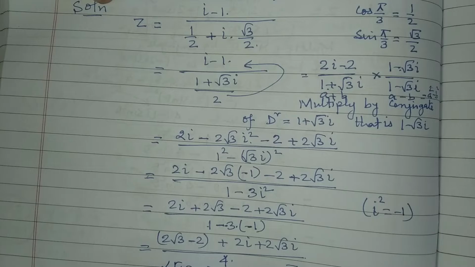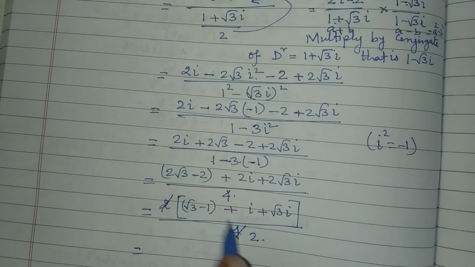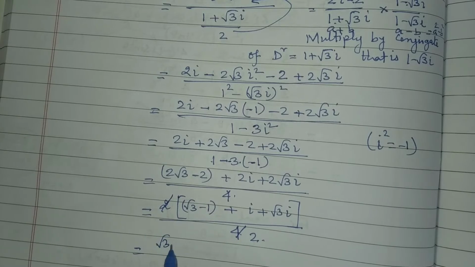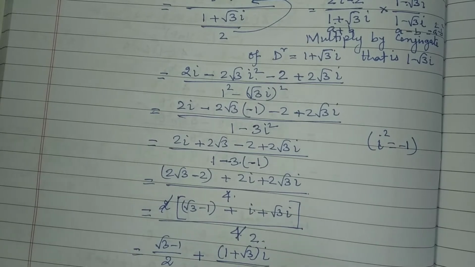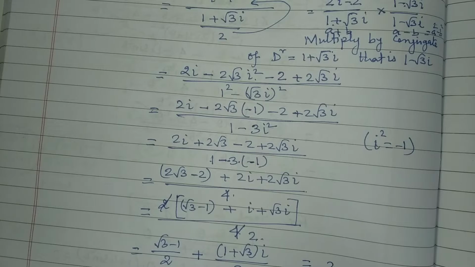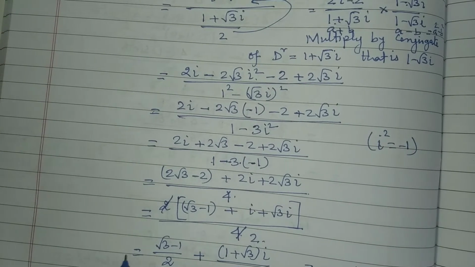The 2 and 4 cancel, leaving 2. So this can be written as (root 3 minus 1) upon 2, plus i times (1 plus root 3) divided by 2. So it is in the form x plus iy, which is the standard form.